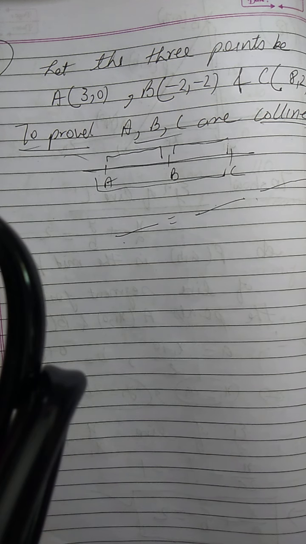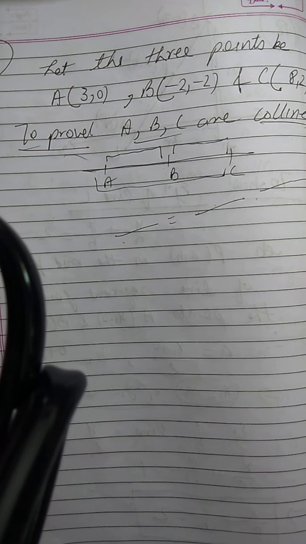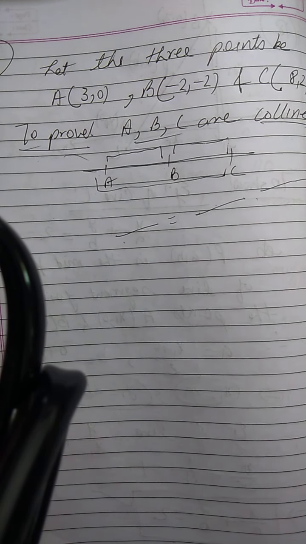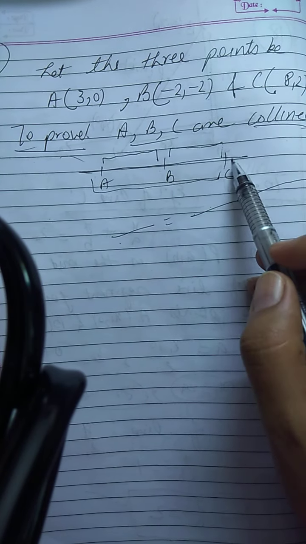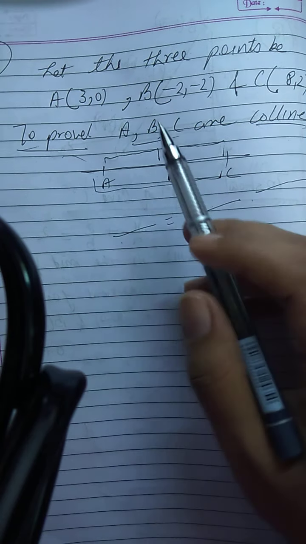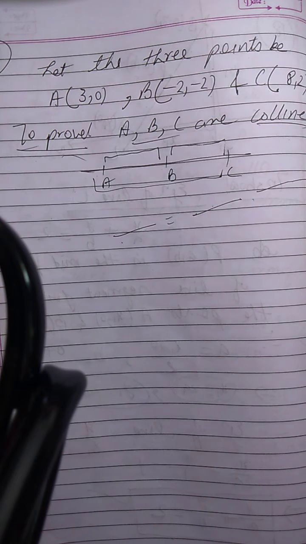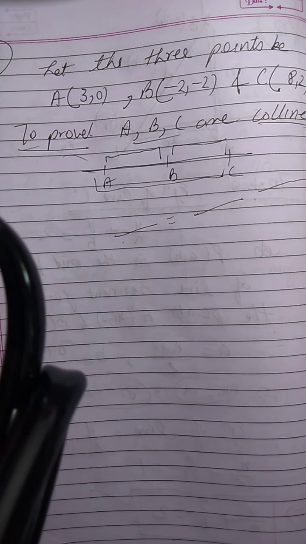So if we have to show 3 points are collinear, this is the rule. We will calculate the slope of AB, slope of BC and slope of AC. If these 3 slopes are equal, we will say that the points are collinear. So we will apply this formula.